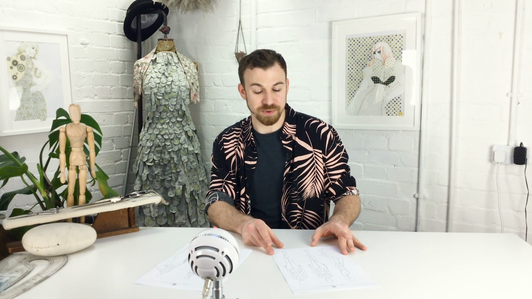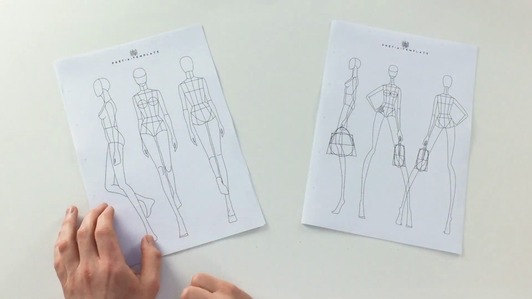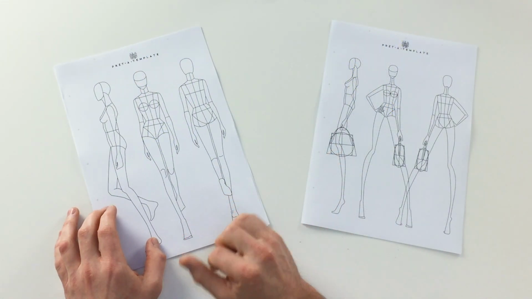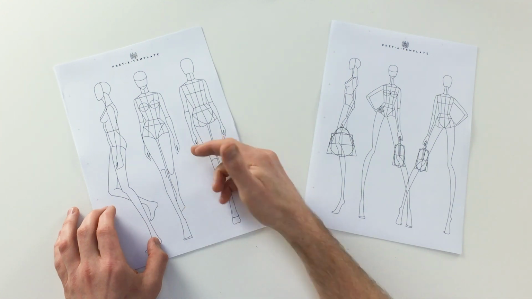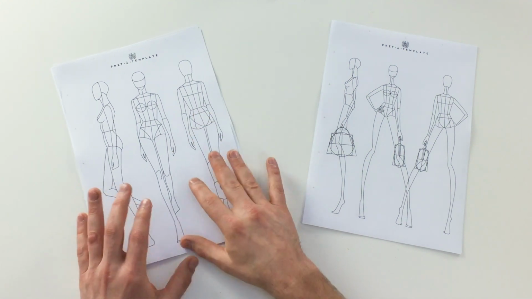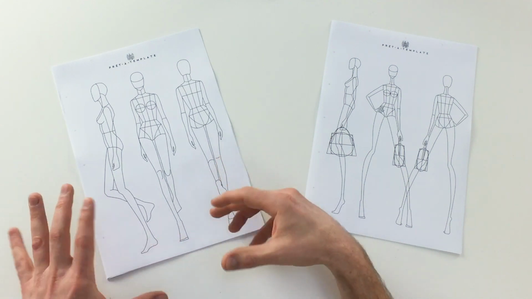Whereas because we want to actually draft these patterns ourselves, we'd quite like to know the proportions of the garment, which is why this in particular would be more helpful. In other words, we can see how far down the leg the coat or the garment would be, how long the sleeves are, etc. It just gives us a better idea when it comes to actually pattern cutting.